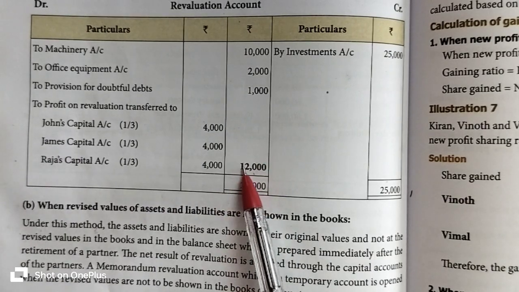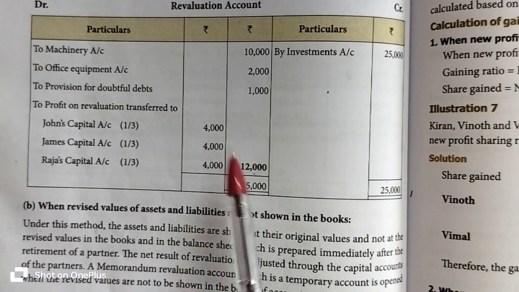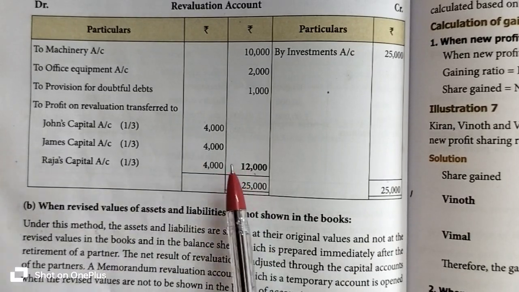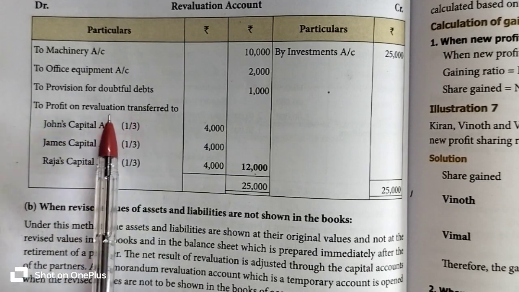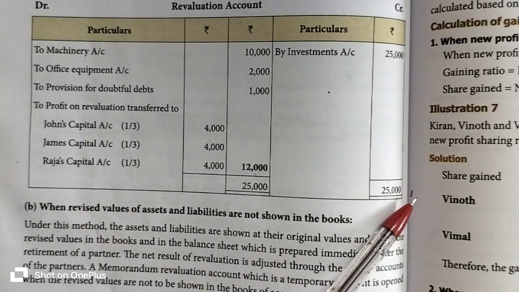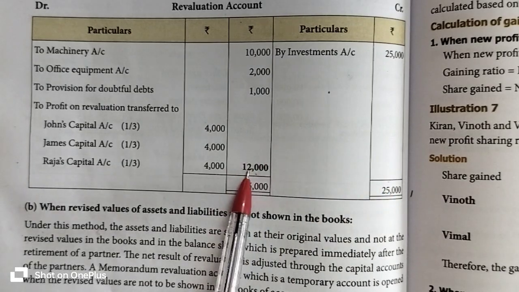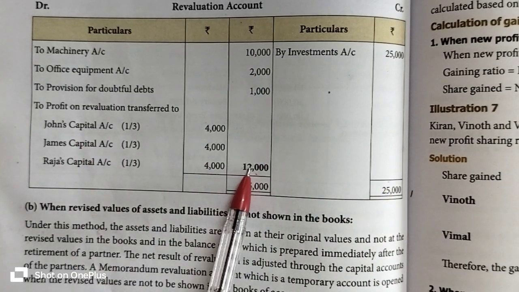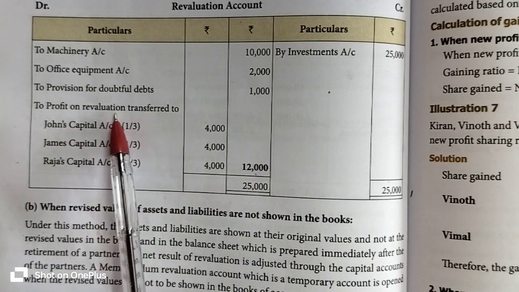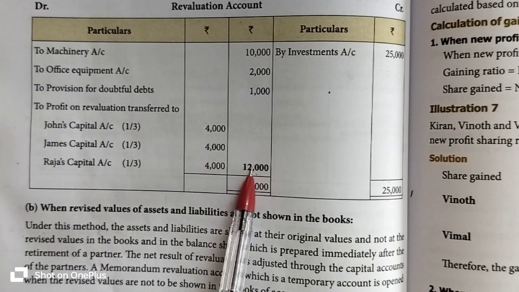If you get the 12,000 rupees on the debit side of the revaluation account, it is considered as the profit on revaluation account. So if you get the total on the credit side, you will get the profit on the debit side. So you write to profit on revaluation account for 12,000 rupees.